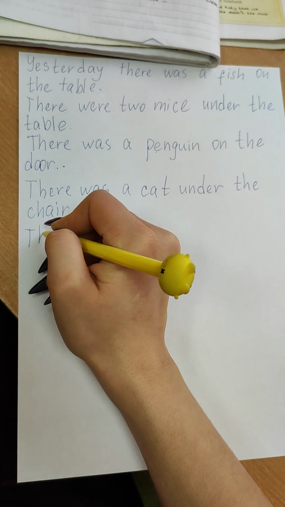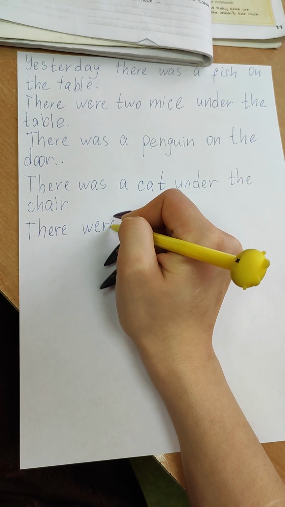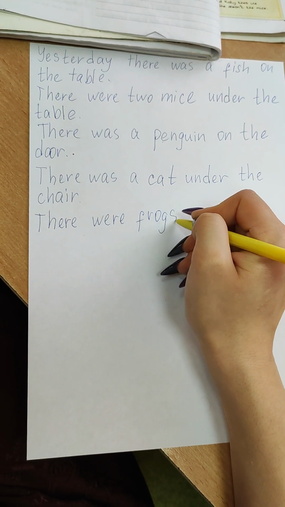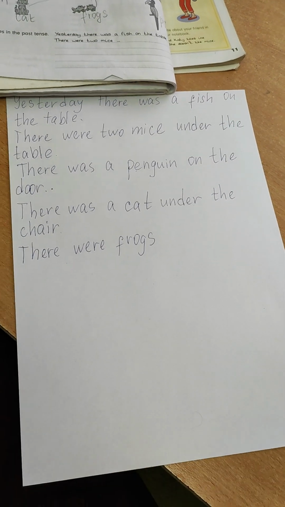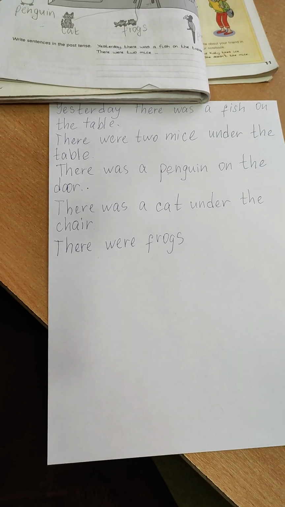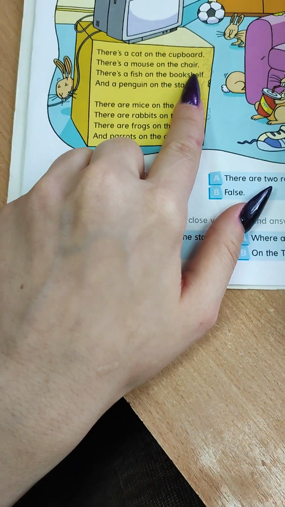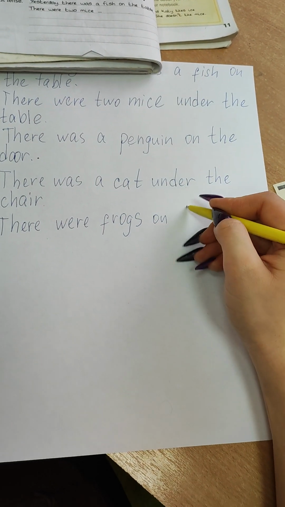Next, there were frogs. 2 frogs, but we don't have to write it down, really. There were frogs. Where were the frogs? Were they on the bookshelf? I don't remember. Let me look. There were frogs on the bookshelf. That's right. You can find the word bookshelf over here and rewrite it. There were frogs on the bookshelf. Lovely.